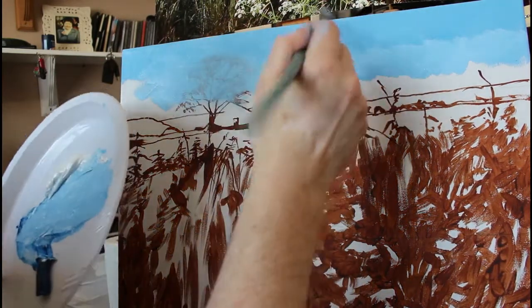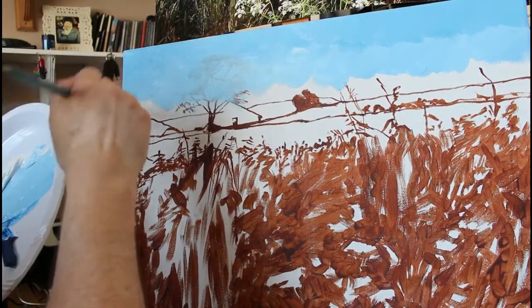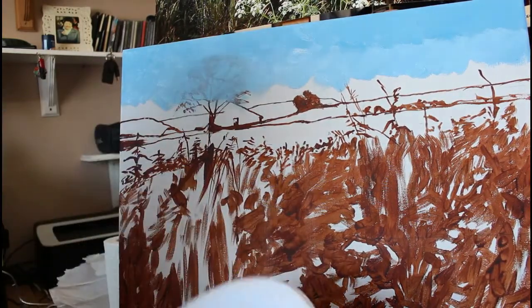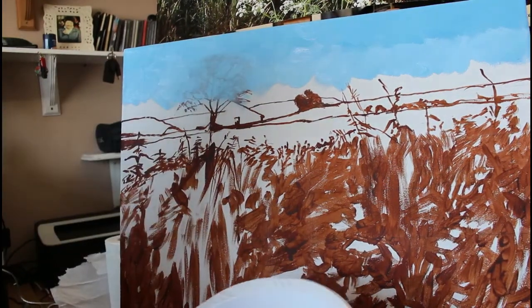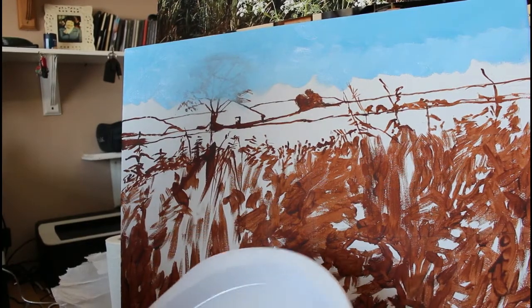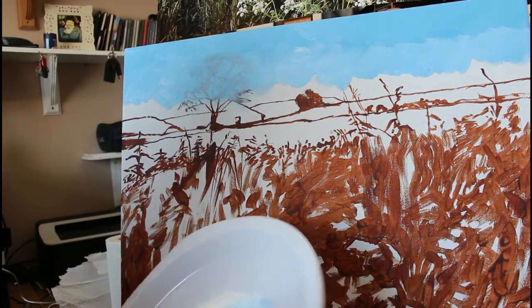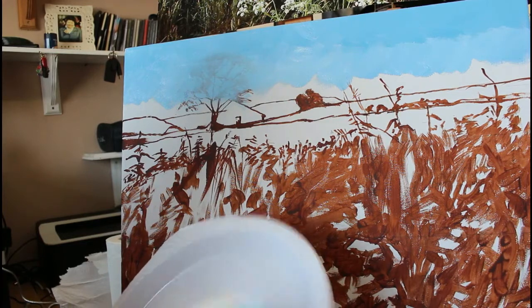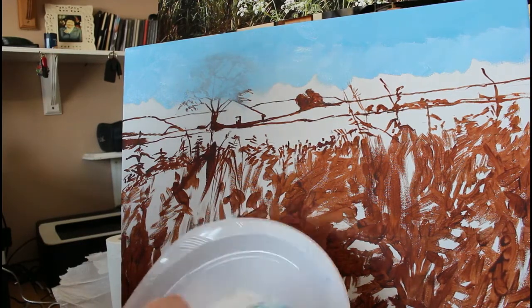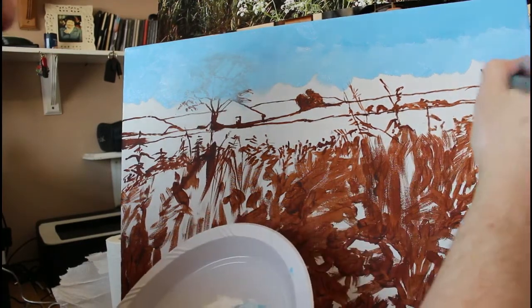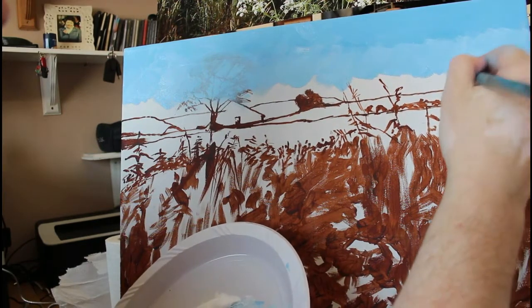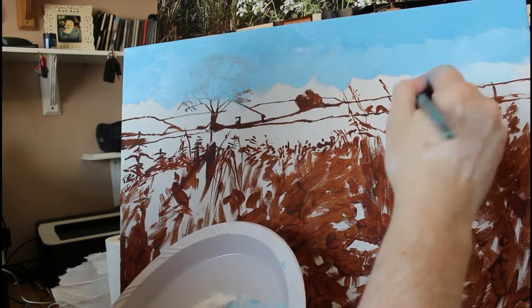See there, what I'm going to do now is something that a lot of people don't really know about, and that's called blending, soft, dry blending. I'm going to put in a final line here. Again, the brush is quite loaded, and you see there it's mostly titanium white.